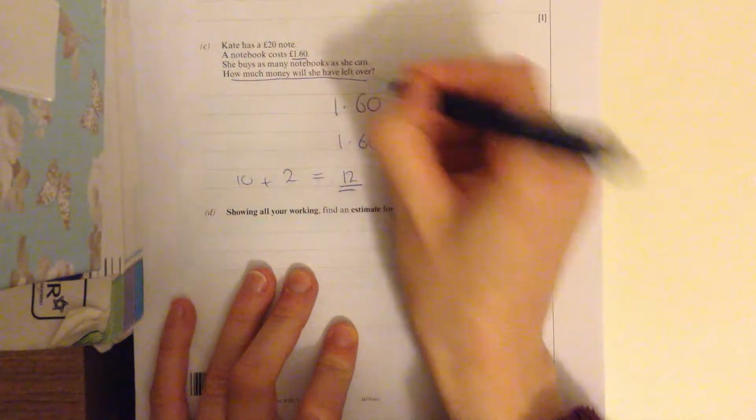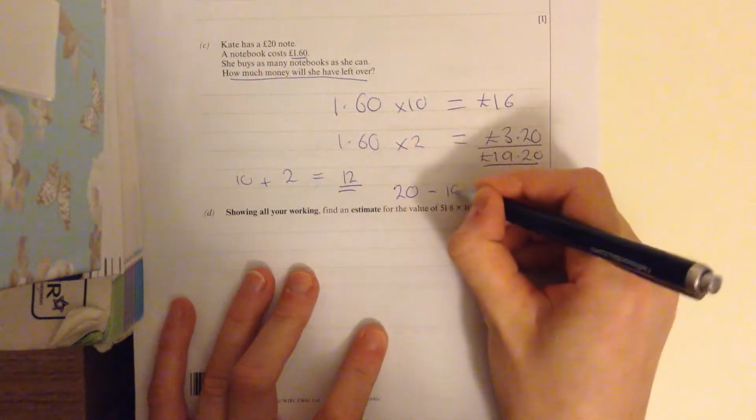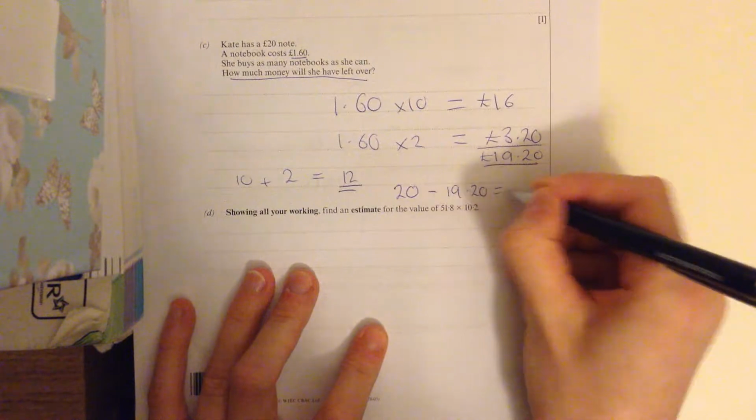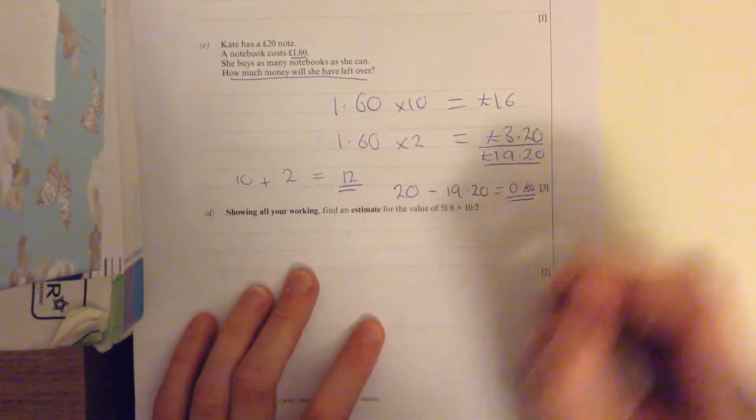How much money will she have left over? She had £20. She spent £19.20. She's going to have £0.80 left.